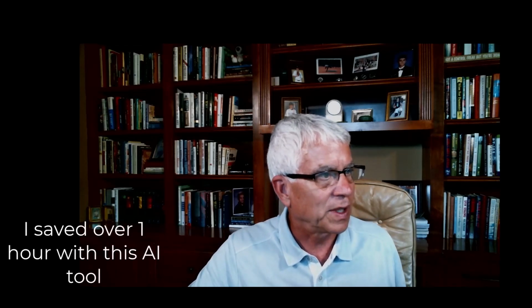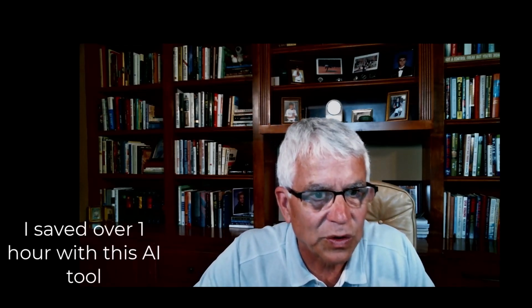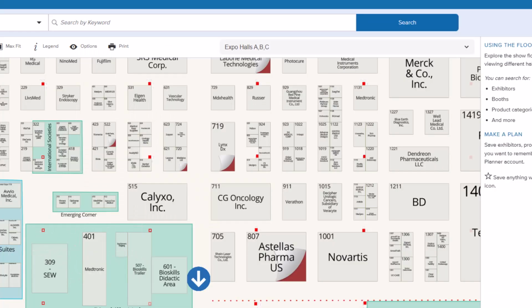So this was the challenge: to actually find the VP of sales of all these companies that are attending this conference. As you can see, there's a list. Here's the floor plan. There's a lot of different companies attending. So to try to find the VP of sales for each one of these would be a major task and take a lot of time. I'm going to show you how to do it using AI and make it quick and simple.